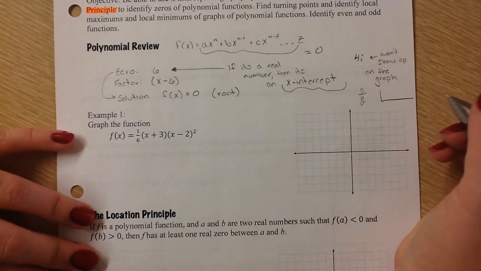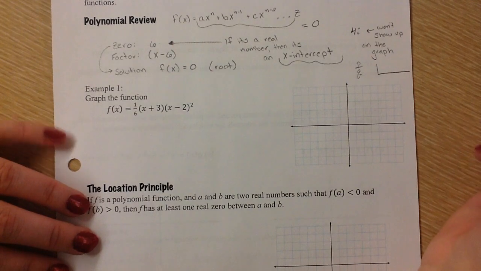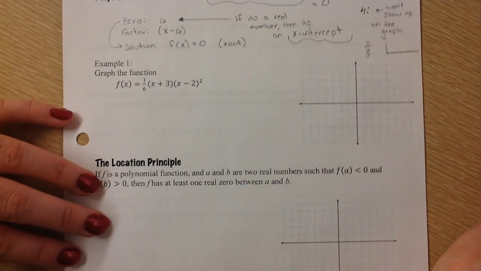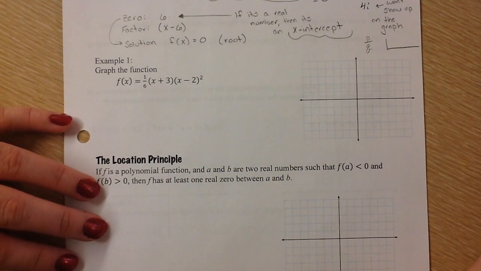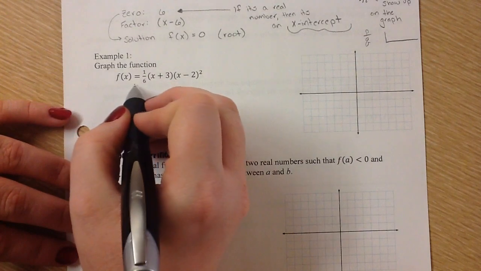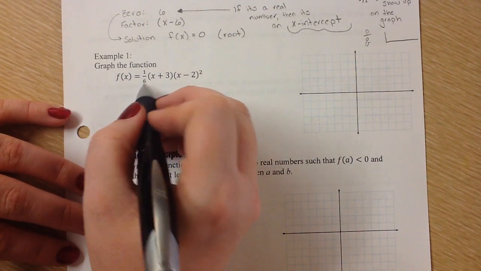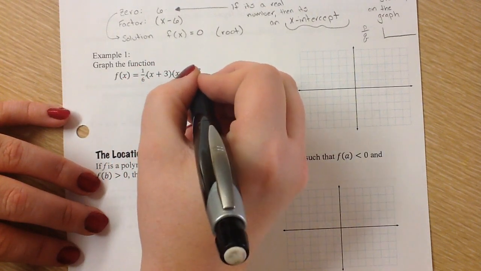Okay, so we're going to use that idea of those zeros to help us graph these functions. We don't need to go straight to our graphing calculator every time it asks us to graph it. Sometimes it's way faster to come up with a few points without. So here they're asking us to graph this function f of x equals 1 over 6 times x plus 3 times x minus 2.